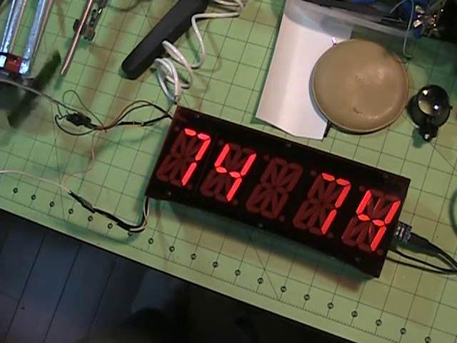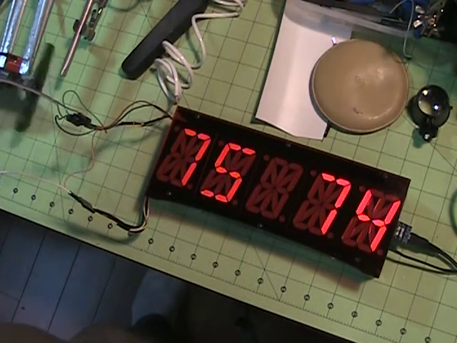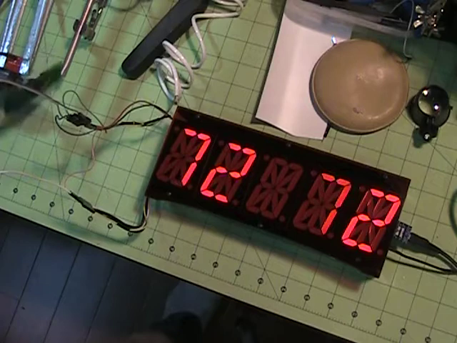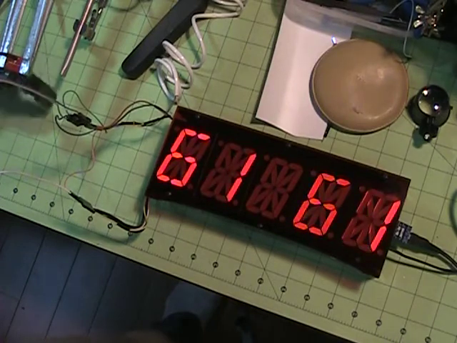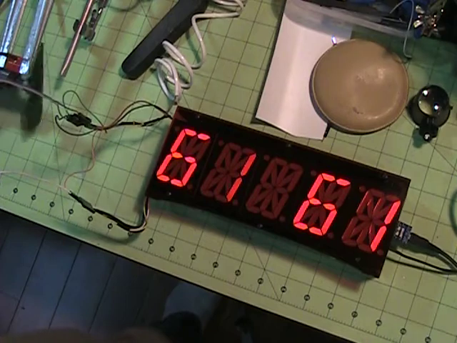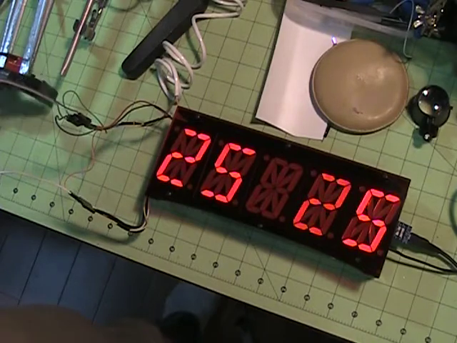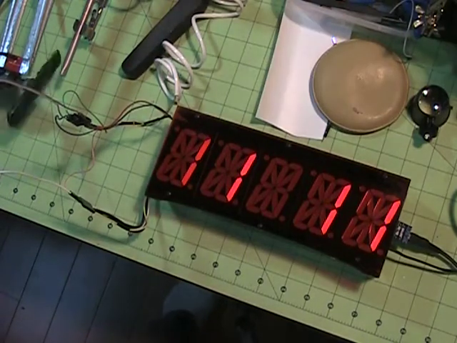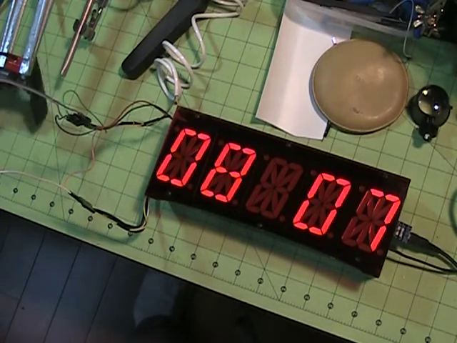It's a 9-volt motor, so 740 RPM. About as slow as it'll go. It's probably going to end up being about 50 or something like that. See where it goes.